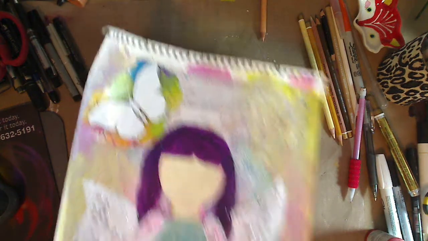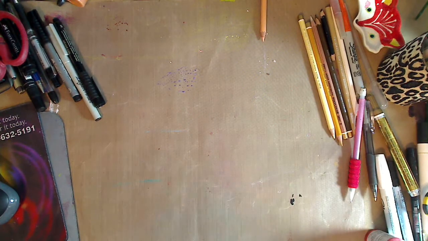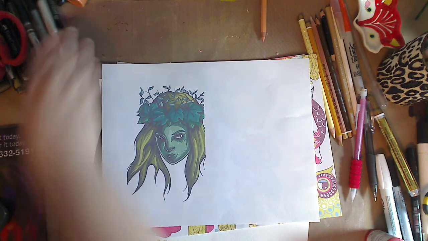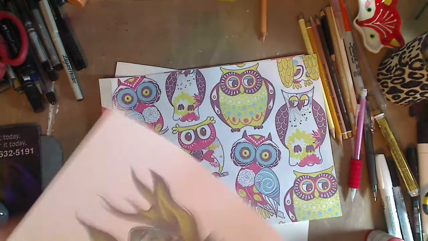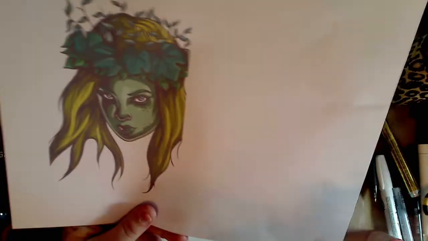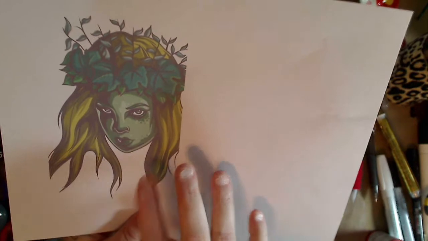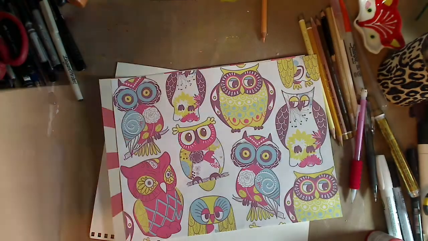So let me just show you a few things. What did I do with it? Okay. So I printed out a few more, and I want to show you. Now, I could change the size of this. Let's turn it this way. This was a big full page. So when I printed it, I just shrunk it. And I love this picture. And I'm going to show you a few different things that you can do with this.